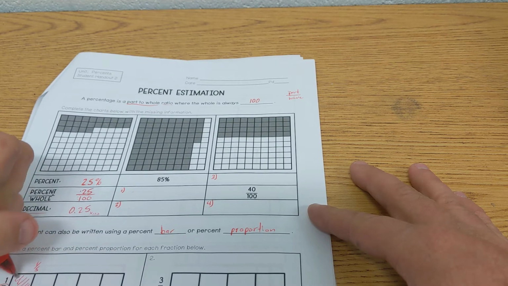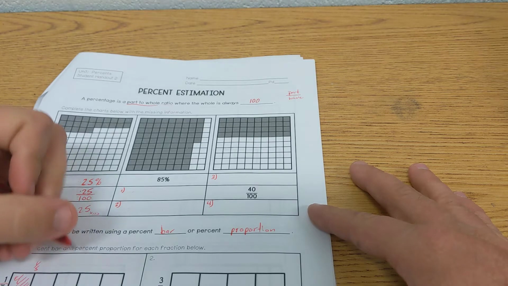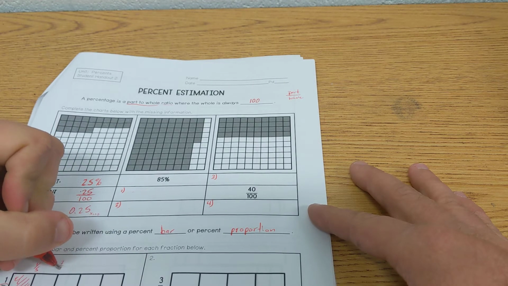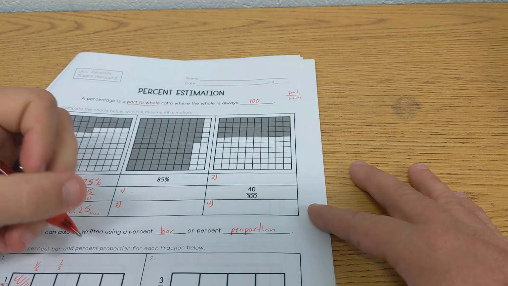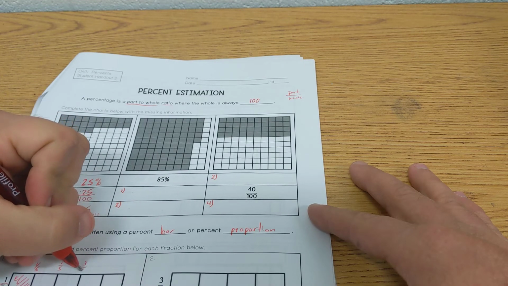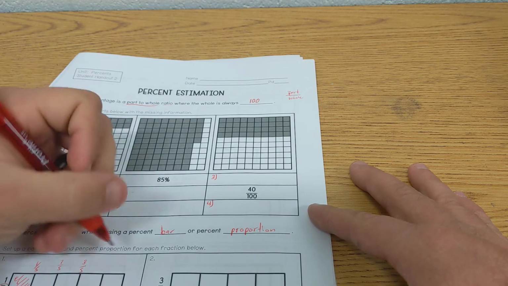If we're looking at it in fraction form, 1/5 is 20%, so right now this is what we're talking about. Then we have 2/5, which is going to be 40%. And 3/5 is going to be 60%.